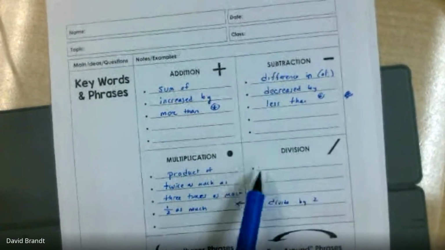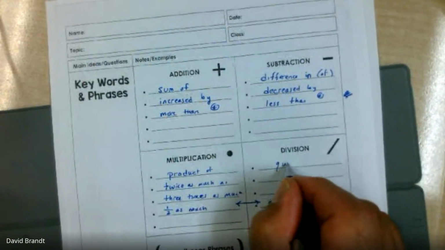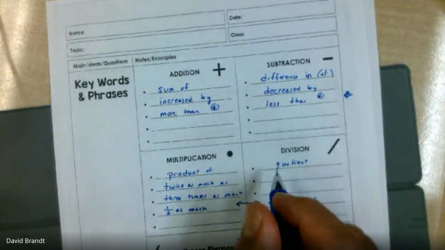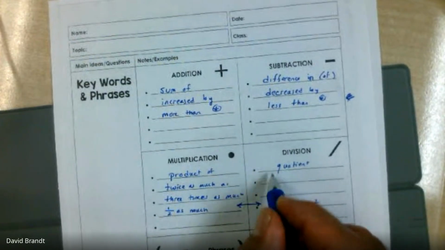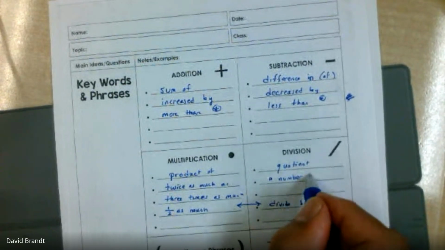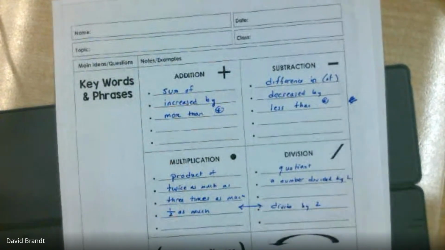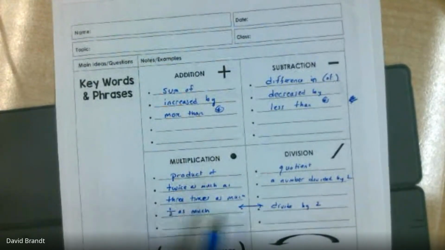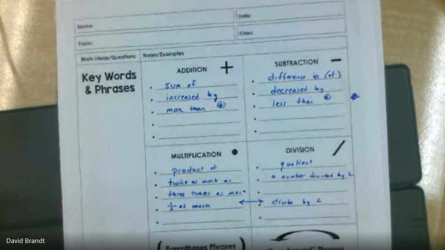Now let's go to phrases for division. You see product for multiplication. The word for division would be quotient. Twice as much as. A corresponding one there would be maybe a number divided by 3, or a number divided by 4, or a number divided by 5. So I'll just say a number divided by 2. And again, half as much is kind of a gray area. It could be either multiplication or division, but it leads to the same thing. There's some gray area there.